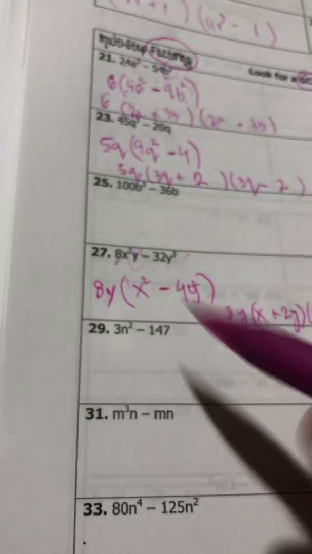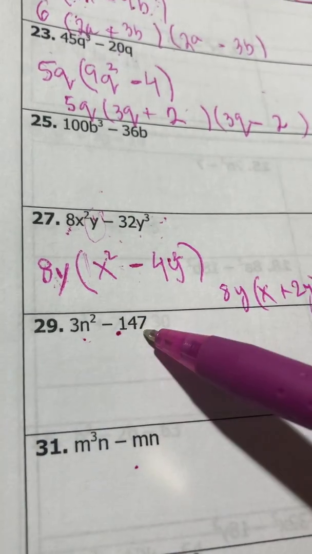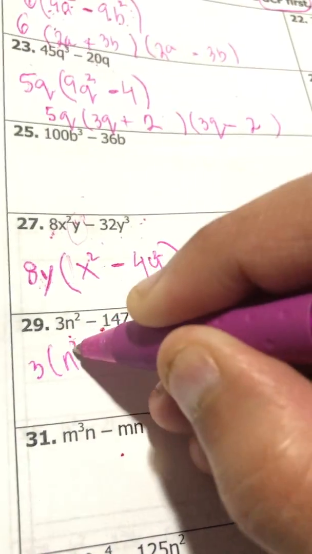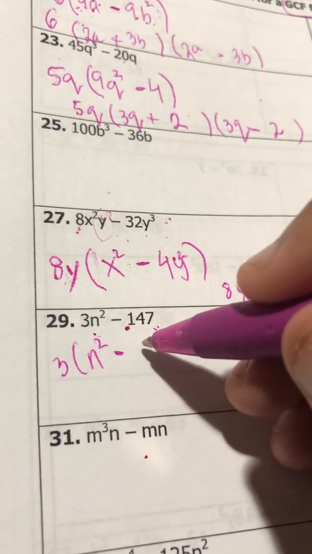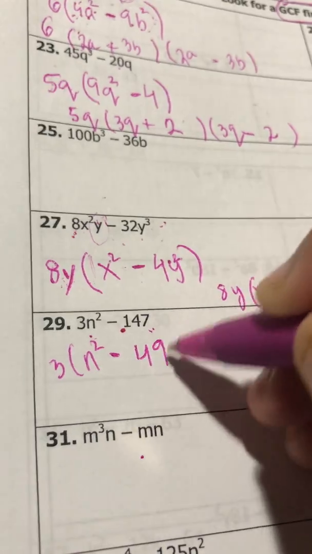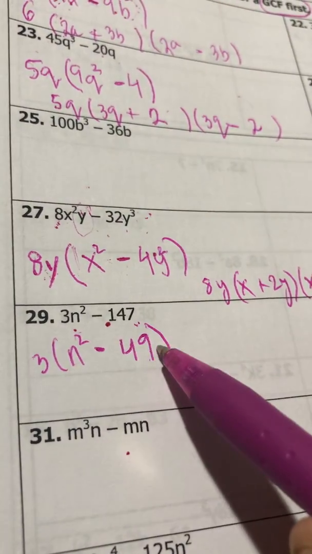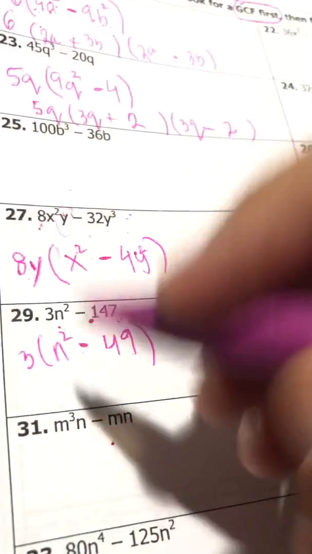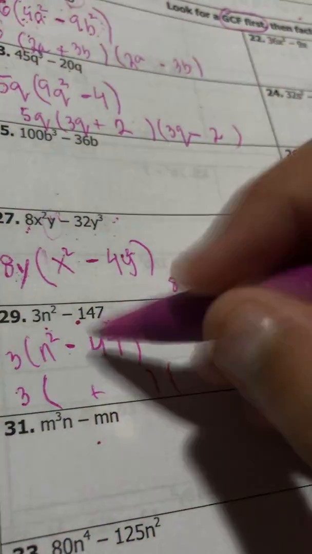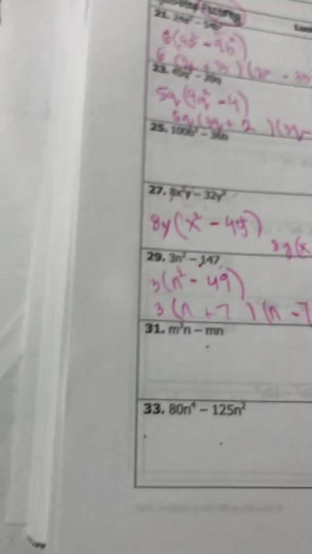Okay. So now let's do 29, 31, and 33. Okay, GCF, because these are not the perfect squares. Yep, I can factor out 3. If I factor out 3, I get n squared minus 49. Okay? Now, is it a perfect square? Difference of squares? Difference, and these two are squares? Yep. So I'm going to copy this, make 2 parentheses, plus, minus. The first one is n times n. This we get 7 times 7.